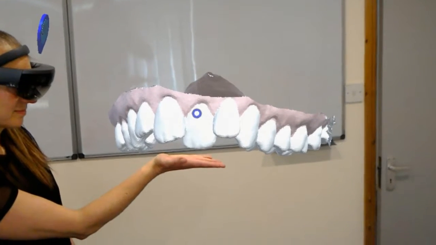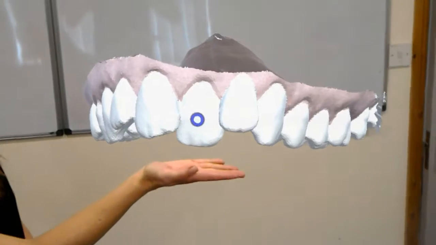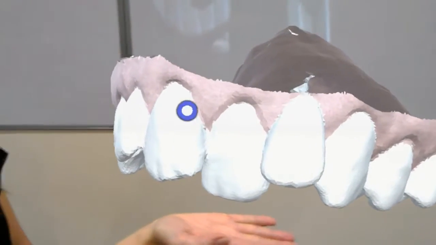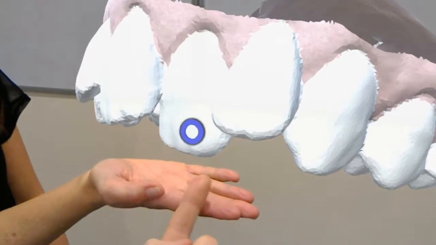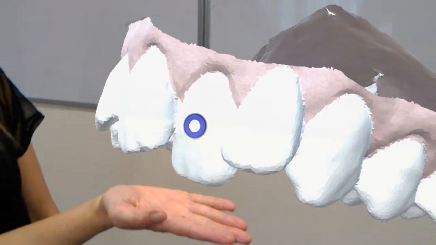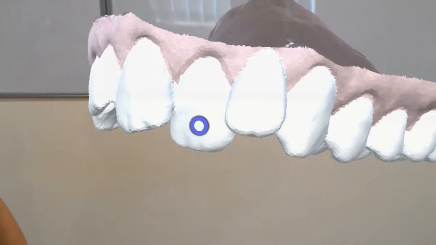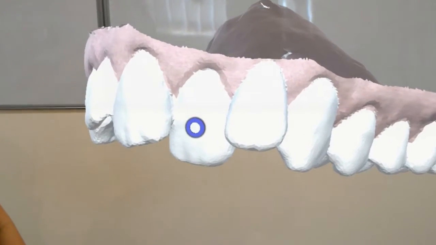That's it. So Lynn's just put her hand underneath where those two front teeth are, and if I then just zoom in, we can see that it's this tooth here that we're really focusing in on. I'll just put my little blue dot on it there. That's the tooth that we're looking at.